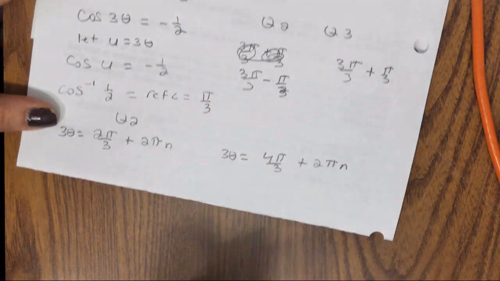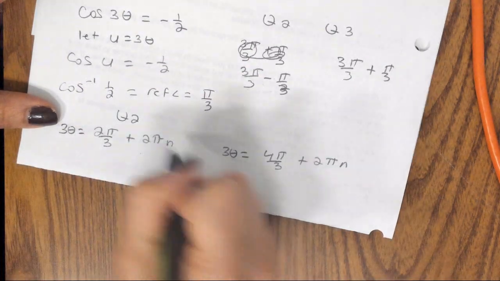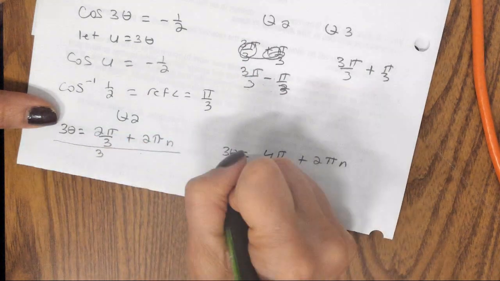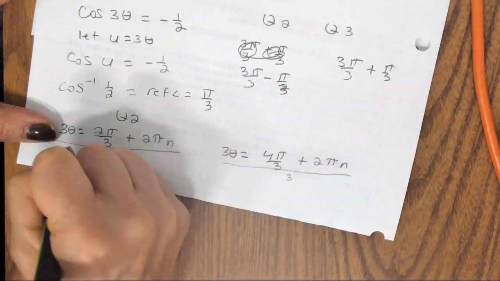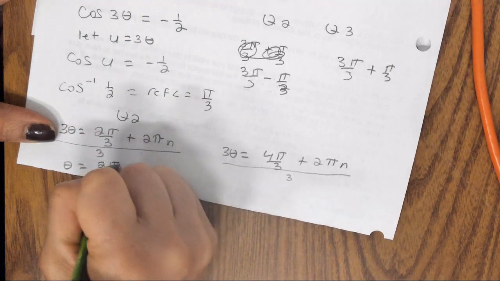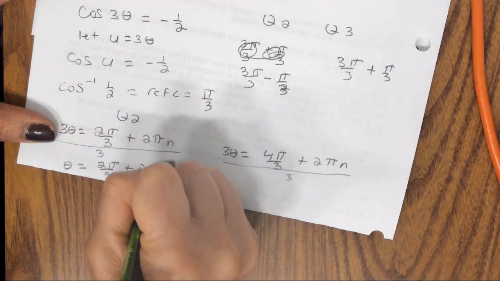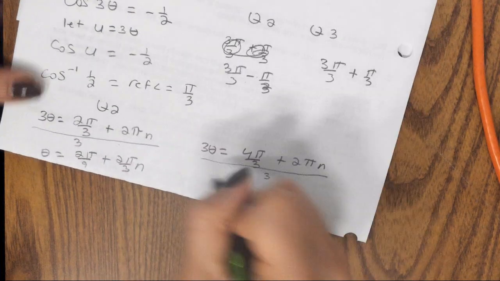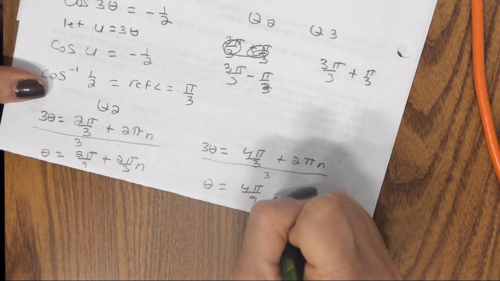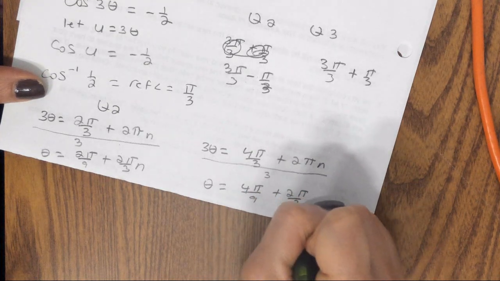And so I need to divide everything by 3, which is the same as multiplying everything by 1/3. And so I have theta equals 2 pi over 9 plus 2 pi over 3 n. And here I have theta equals 4 pi over 9 plus 2 pi over 3 n.